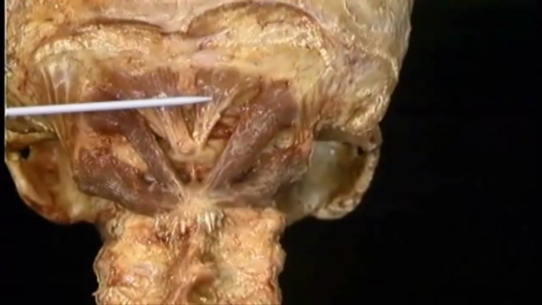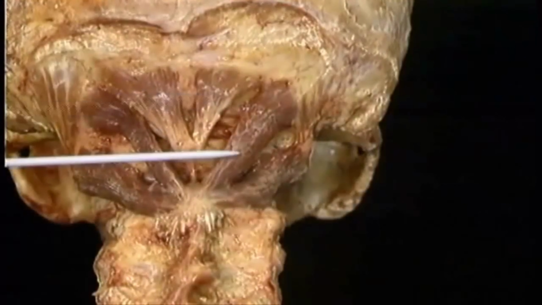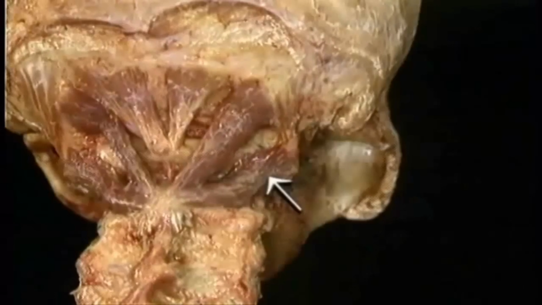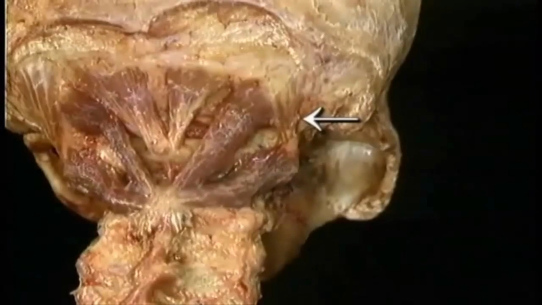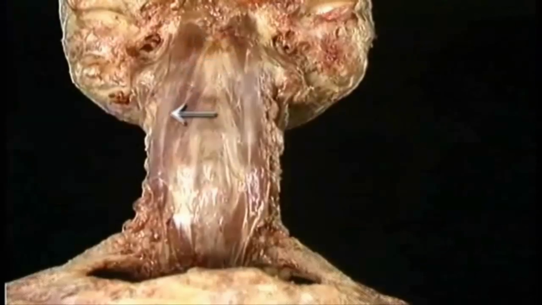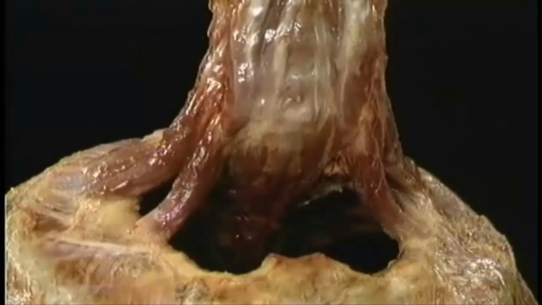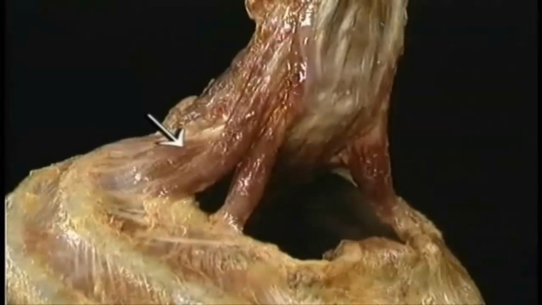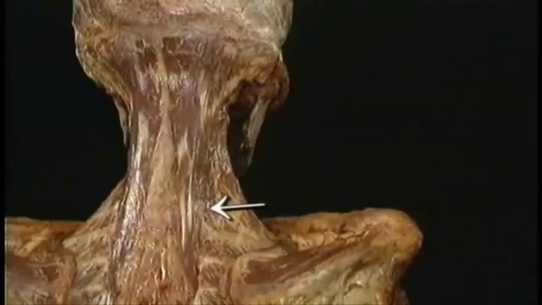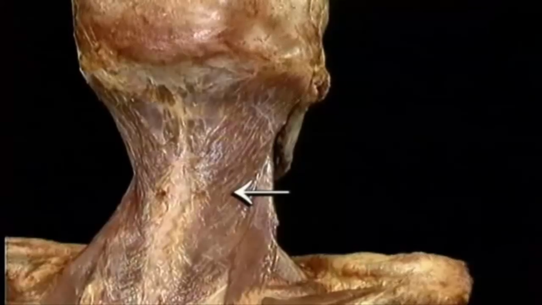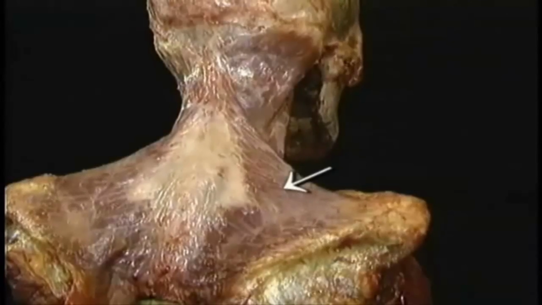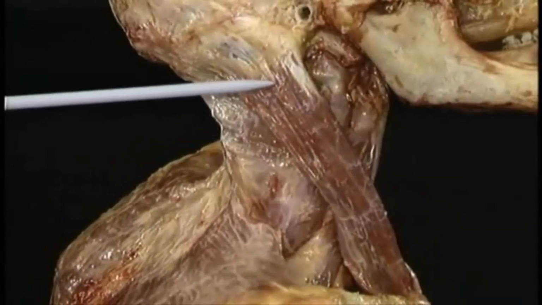Here's rectus capitis minor and major, and obliquus capitis inferior and superior. Here's longus capitis and longus cervicis. Here are the scalene muscles, anterior, middle, and posterior. Here's semispinalis, splenius, and trapezius. And here's the sternocleidomastoid.